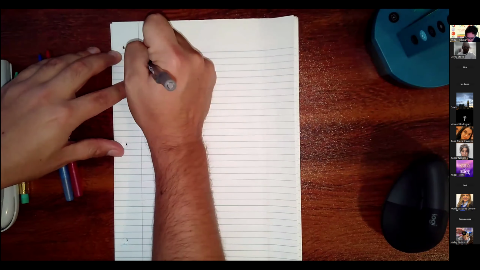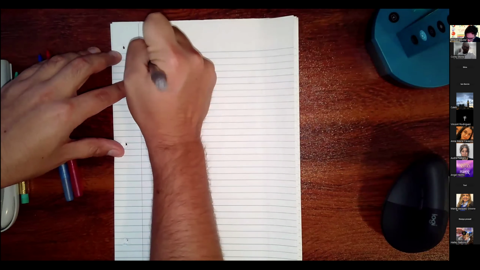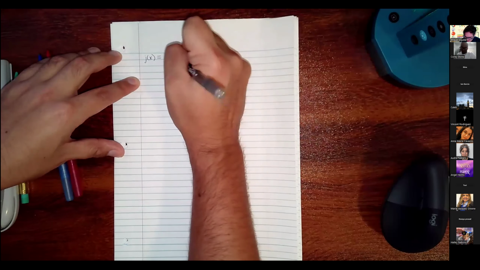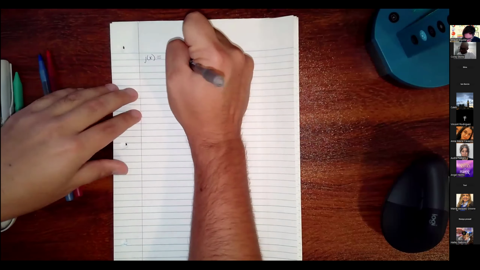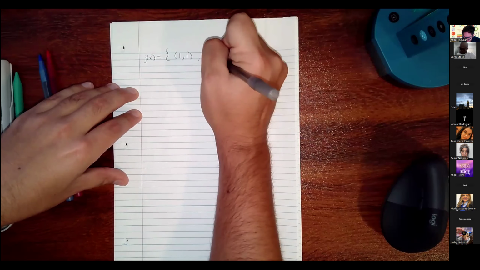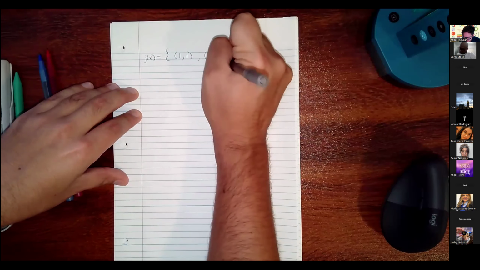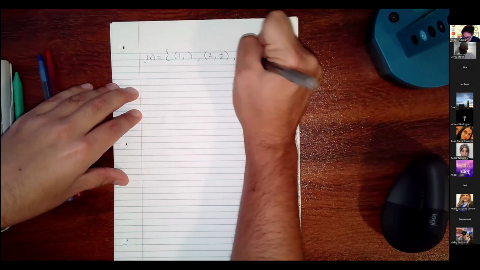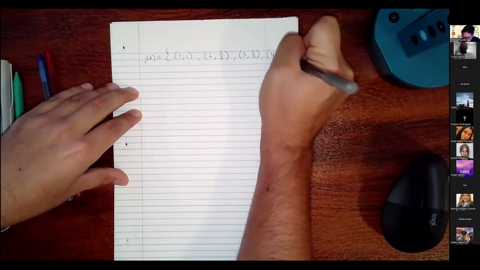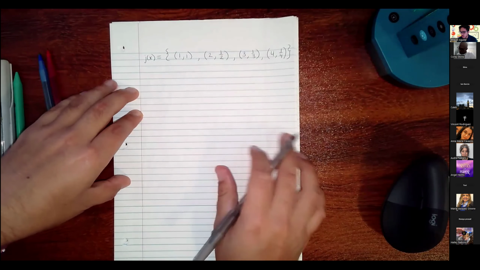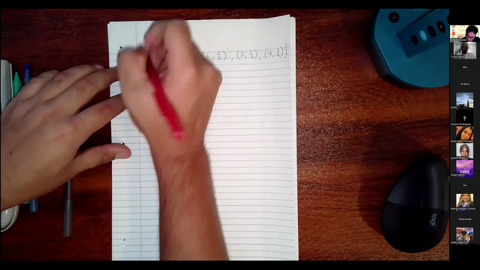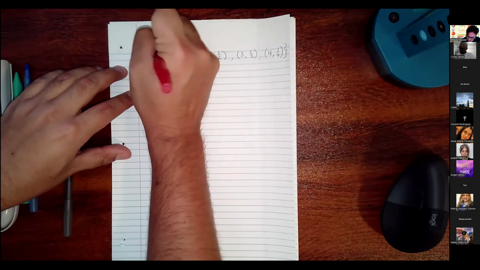So let's say I gave you a function, let's call it j of x, equal to the set of ordered pairs. Let's go with 1 comma 1, and 2 comma 1/2, and 3 comma 1/3, and 4 comma 1/4. A very simple function with just 4 ordered pairs. Okay. And I'm just going to say this is a 1-to-1 function.